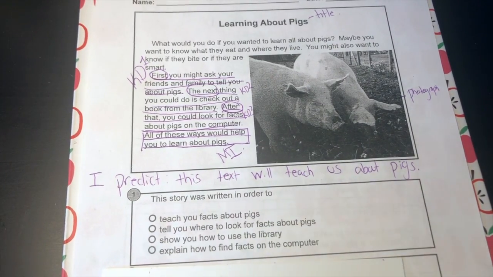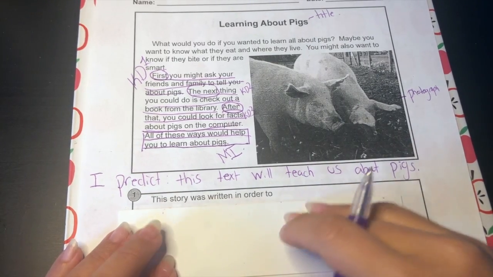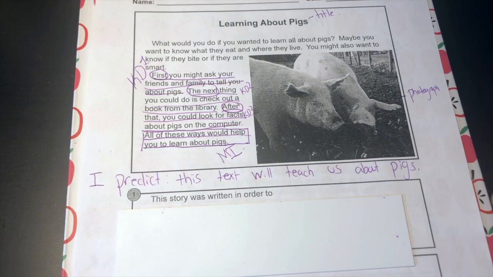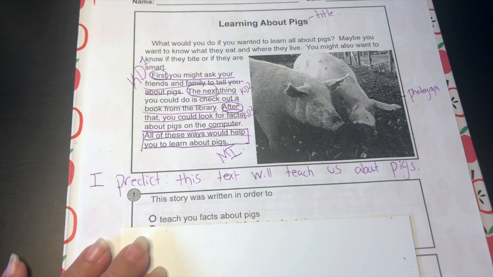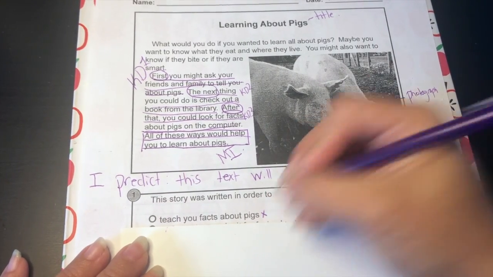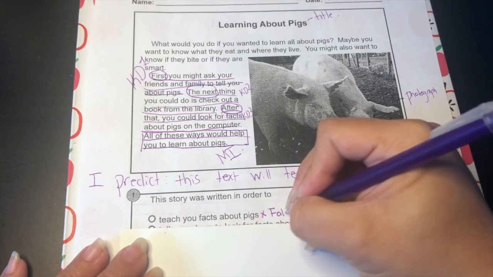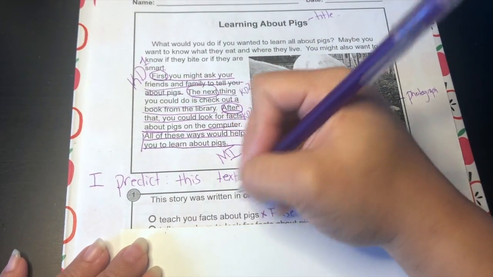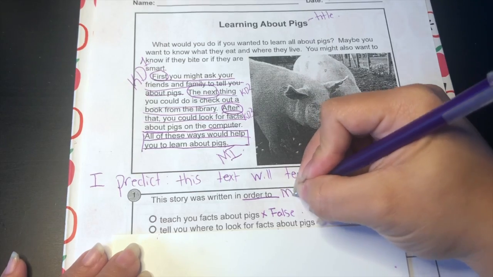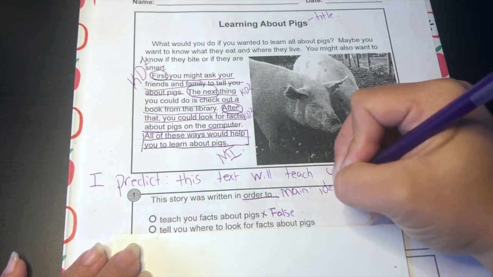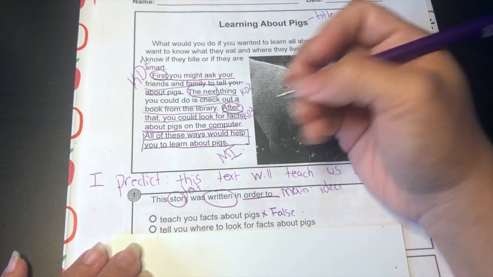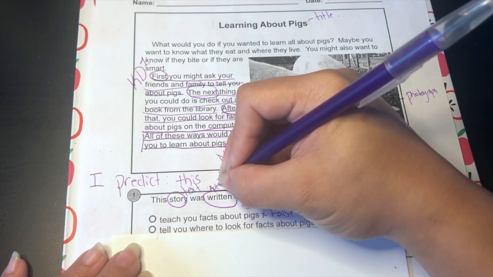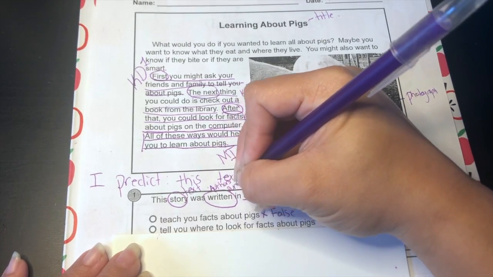Awesome sauce. Now we're going to dissect the questions and use evidence to support our answer. This story was written in order to, so what's the main idea, the purpose of writing the story, the person who wrote the story? Teach you facts about pigs? Did it teach us any facts about pigs? No, that's false news. Oh, I forgot to dissect. Okay, this story was written in order to, so the main idea. Another way to say story is text. When someone asks you if something is written, they're asking you the author's purpose. Okay?